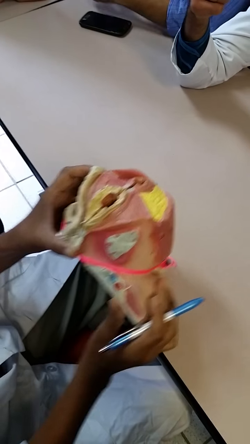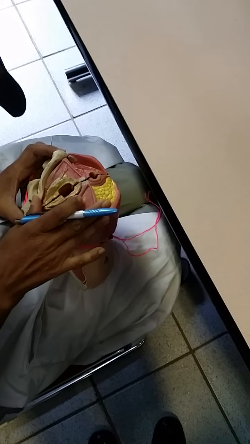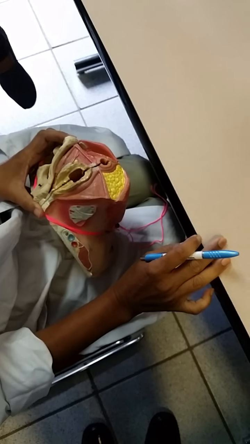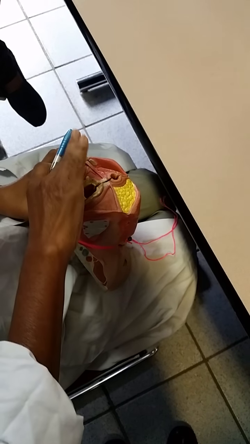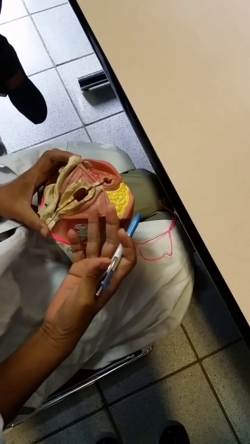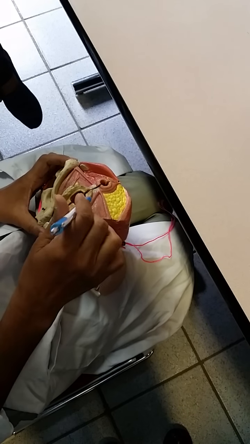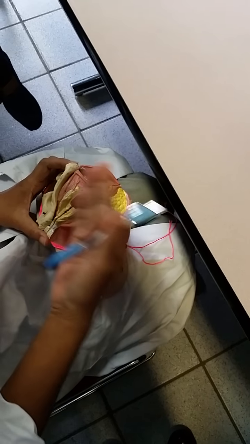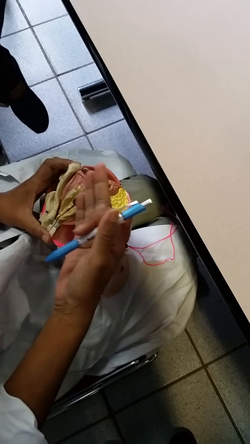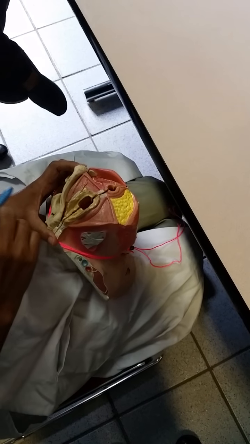This perineal membrane divides this region into two pouches. Superficial to the perineal membrane, superficial pouch. Deep to the perineal membrane, deep pouch. In between the perineal membrane and the undersurface of the pelvic diaphragm, what are the structures you can find?